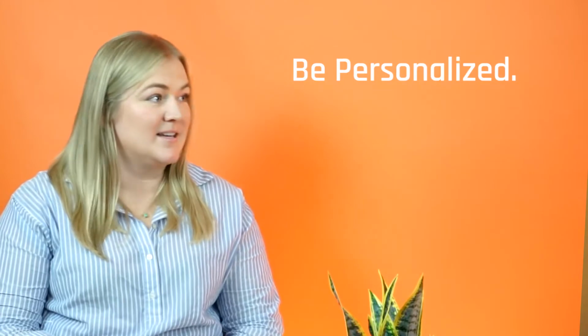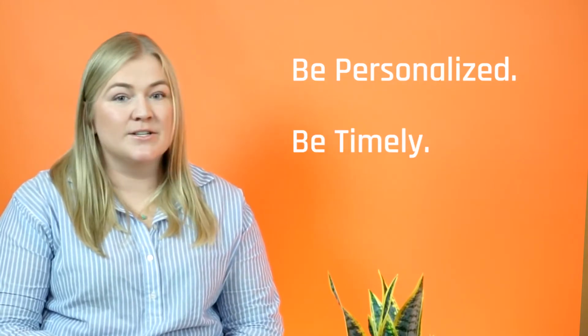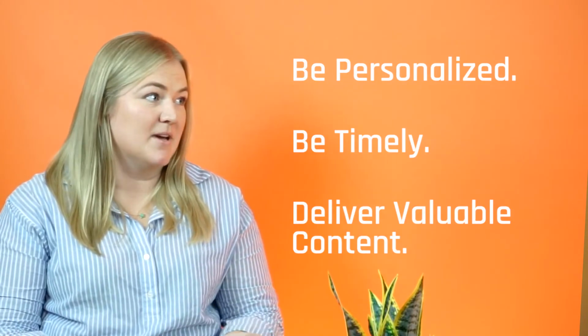To efficiently follow up with leads, you need to be personalized, timely, and also deliver content that's valuable to them. So we use a few different softwares and marketing automation platforms to make this work easier for us, to make us more efficient, more timely within our communications, and ultimately deliver more marketing qualified leads to sales qualified leads to continuously move them through that lead nurture.